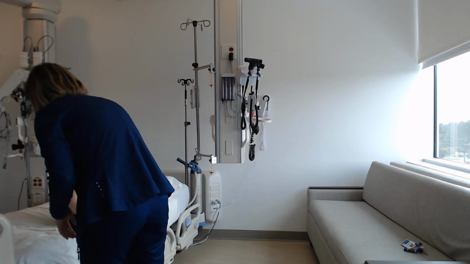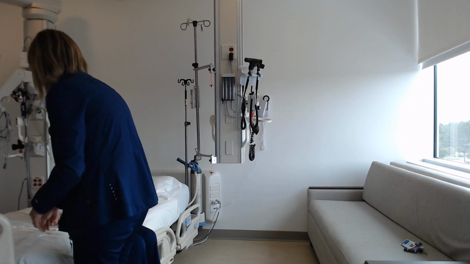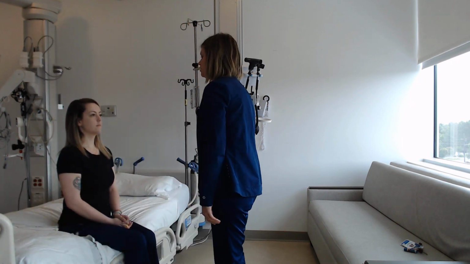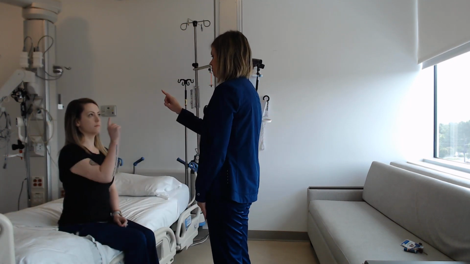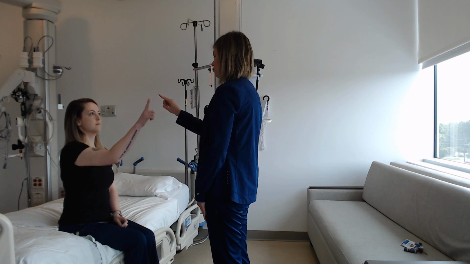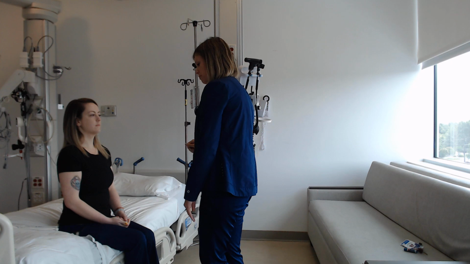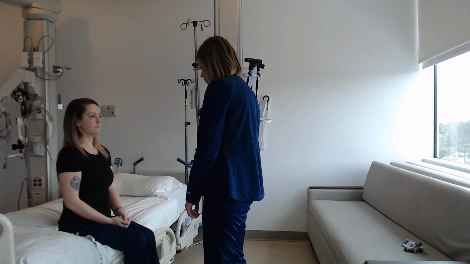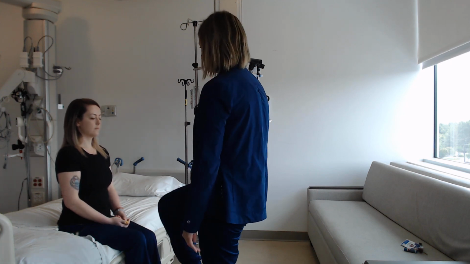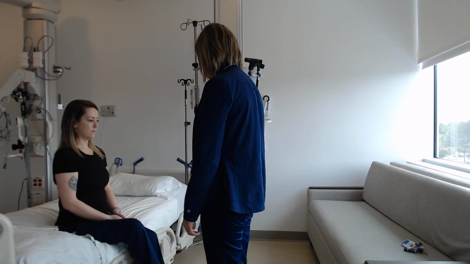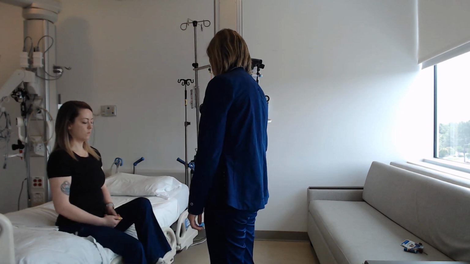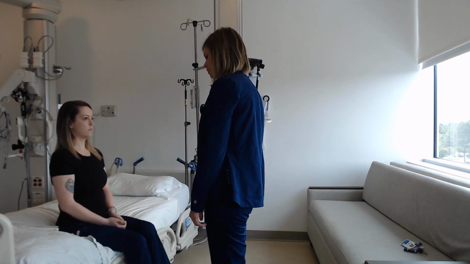Okay? So now we're going to assess coordination of your upper extremities. So I want you to touch your nose, and then touch my finger. And then touch your nose and touch my finger. And do it with the other side. Okay? So now we're going to assess coordination of the lower extremity. So I want you to take your heel and rub it down your shin twice, and do that on both sides one time. Okay? So good coordination is noted.